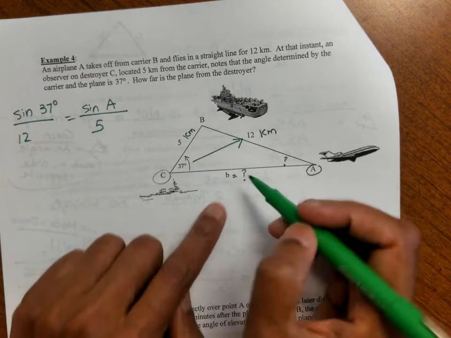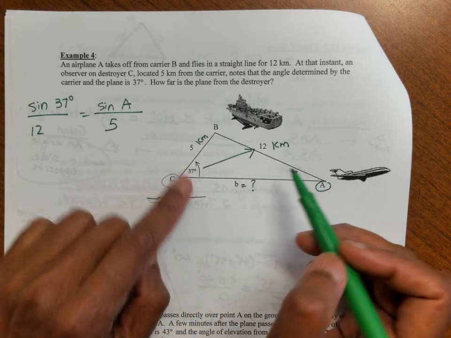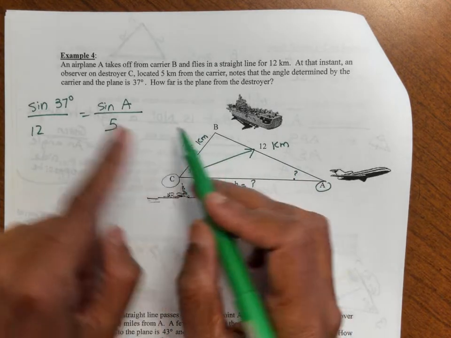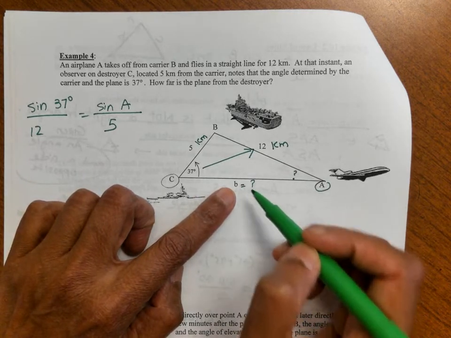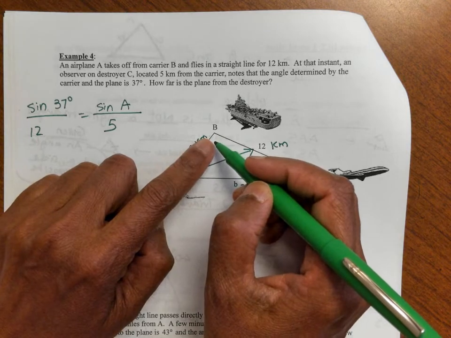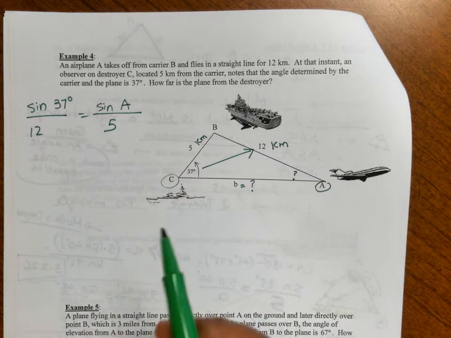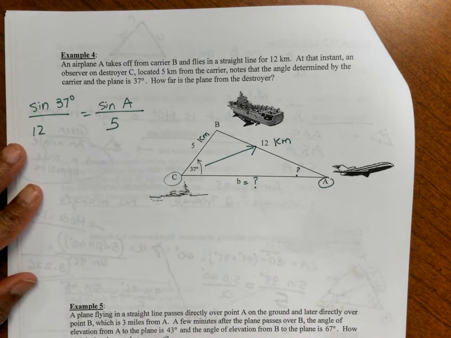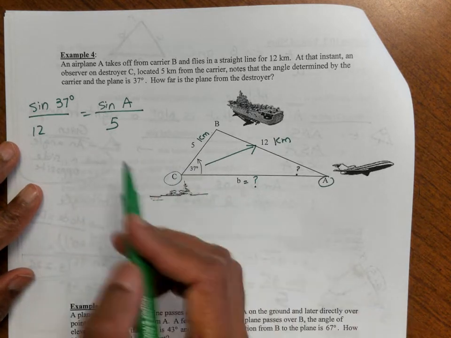Why am I doing this? Because for me to find side B, first of all, the only other piece of information apart from these two is this. So I'm going to use that. The second thing is, for me to find side B using the law of sine, I need to know the angle B, because you need to know the opposite side for you to be able to solve this. So I'm going to use sine A, but I'm going to solve for angle A. So how do I solve for angle A?